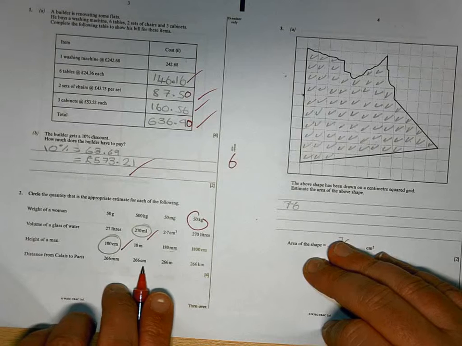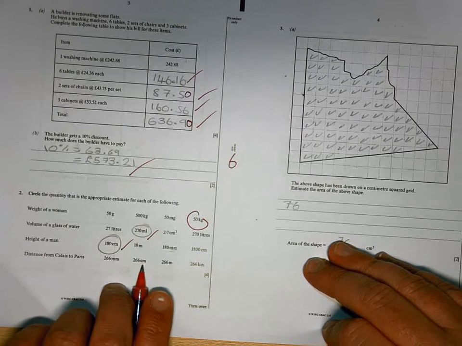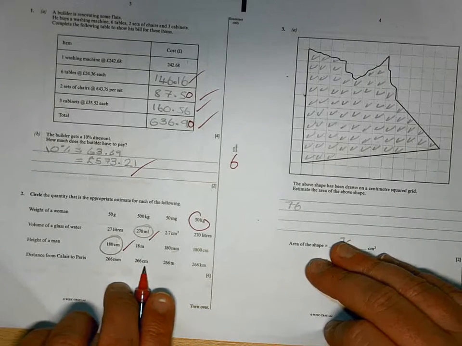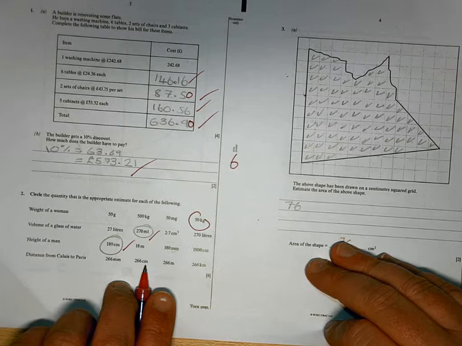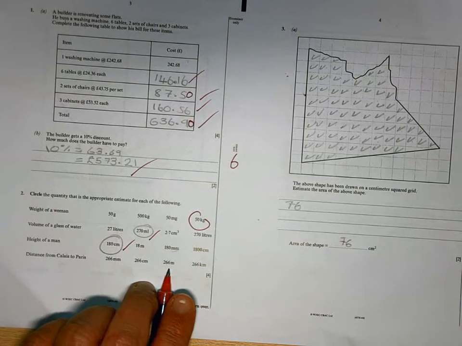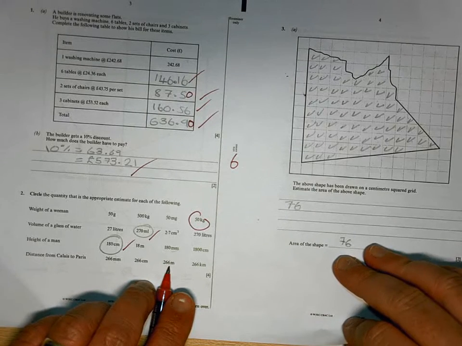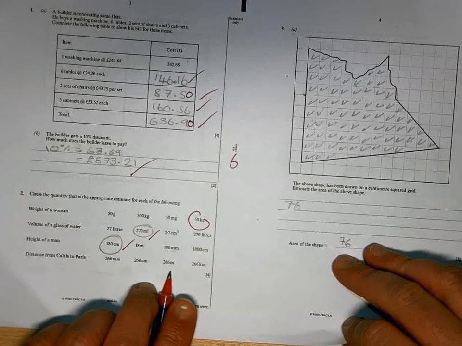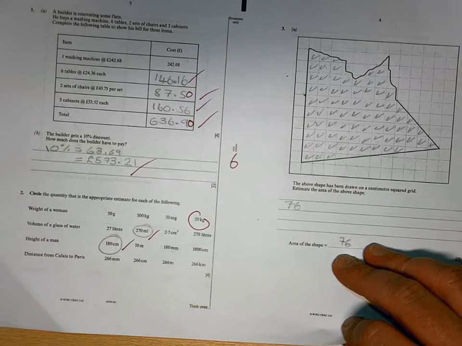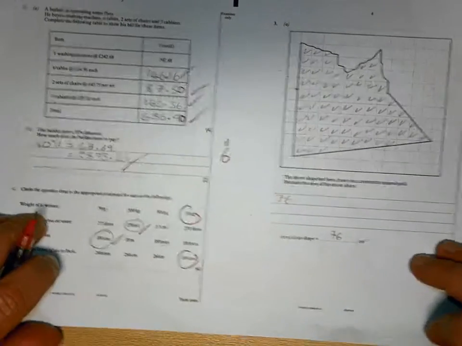Centimeters is less than 1 meter. 100 centimeters is 1 meter, so that is maybe the height of a room. 266 meters. Meters, if you think you run a 100-meter race or a 400-meter race, so that's hardly going to be the distance between Calais and Paris. So the one that we're looking for there is kilometers.